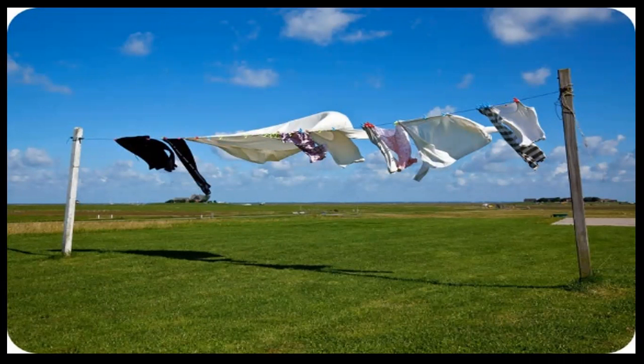So the clothes on this clothesline are soaking wet, but before too long they will be completely dry. How does this happen? Where does the water go? And what factors might help the clothes on the line dry more quickly? Well, evaporation explains why clothes dry on a clothesline.